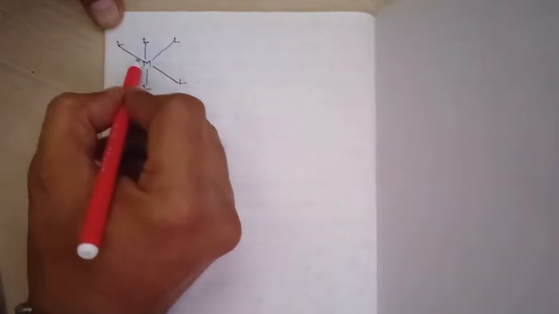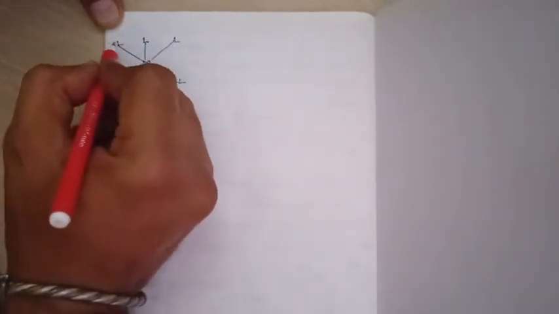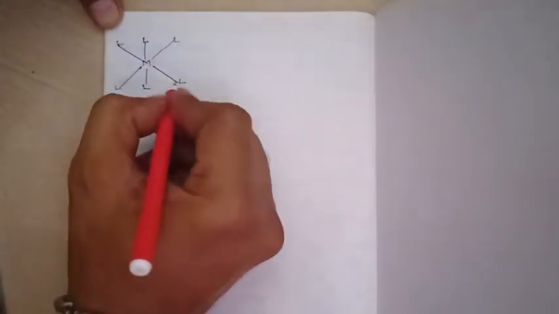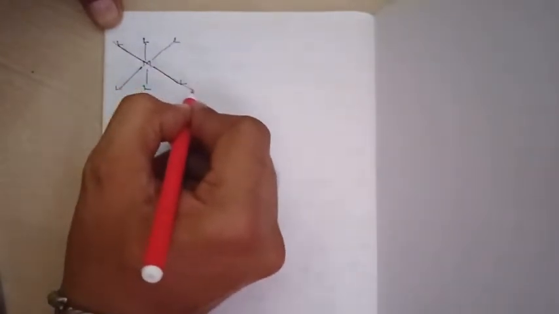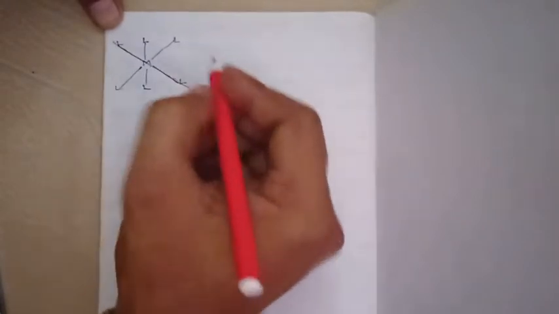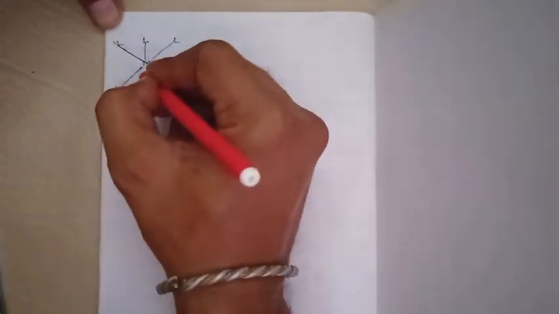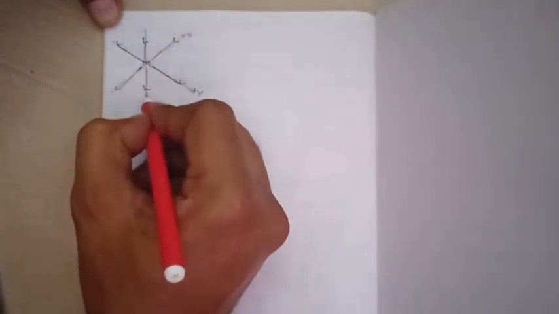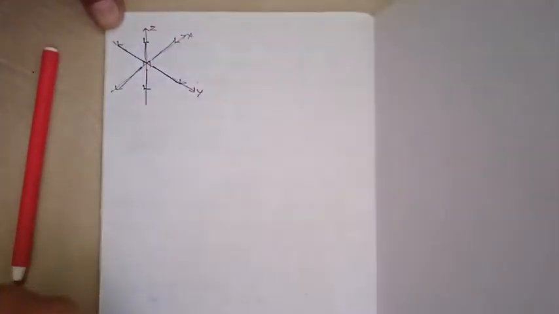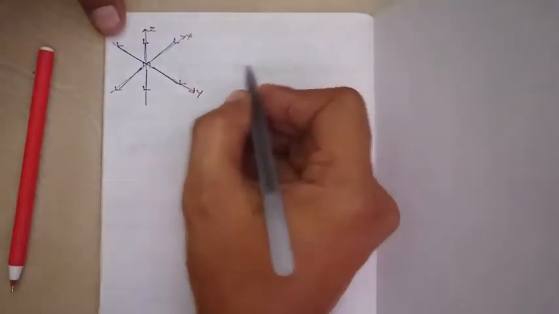This is the Y axis, this is the X axis, this is the Z axis. To give the splitting pattern, you know how to give it.